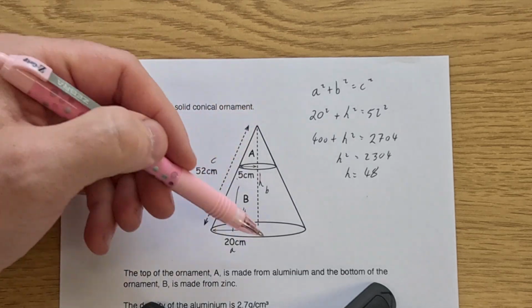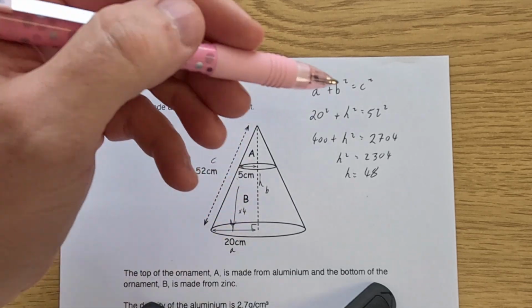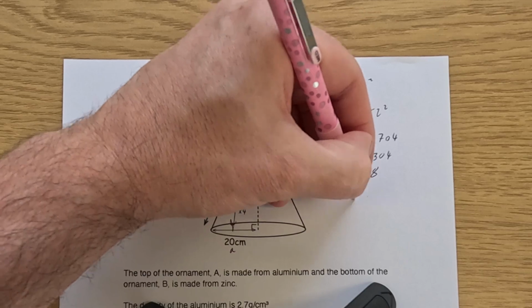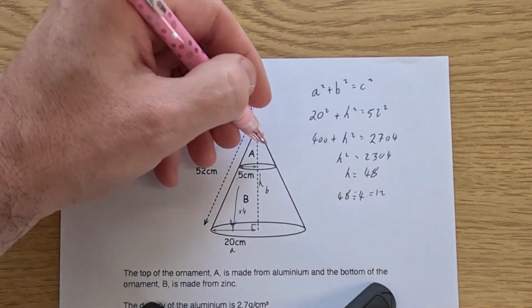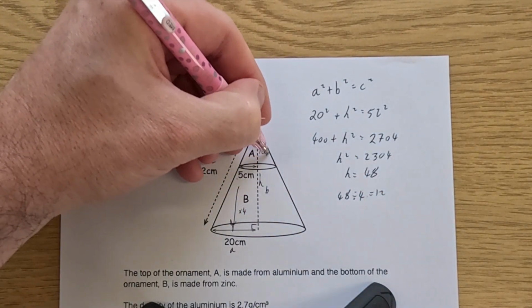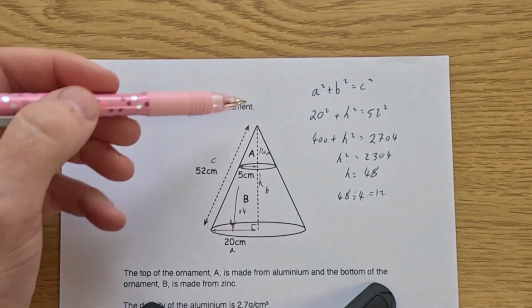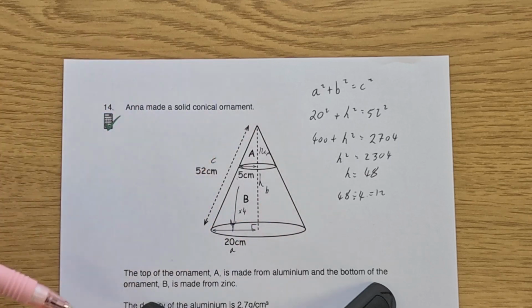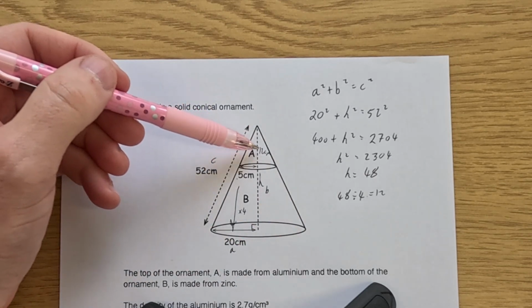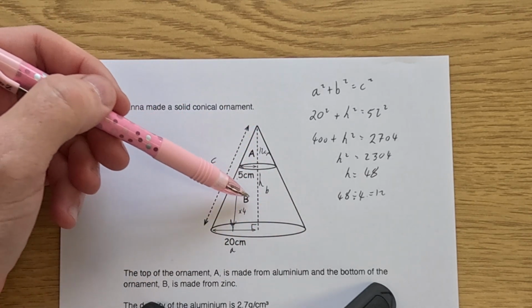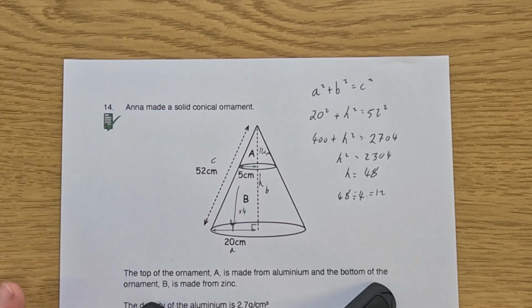So if the height of the whole cone is 48 centimeters, if we divide that by 4, 48 divided by 4 is equal to 12. So it means the height of this smaller cone A is 12 centimeters. So that's fantastic. We can now find the volume of that smaller cone. We can find the volume of the bigger cone as well. And if we take the volume of the smaller cone away from the volume of the bigger cone, we'll get the volume of the frustum, and then we can work out the mass of both of those.